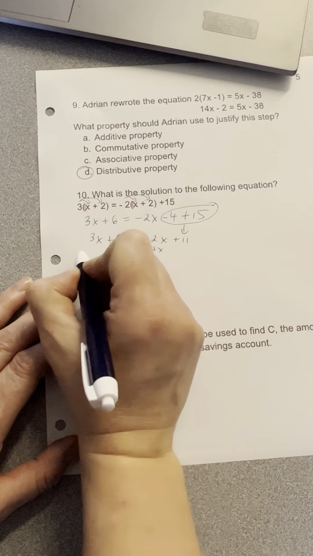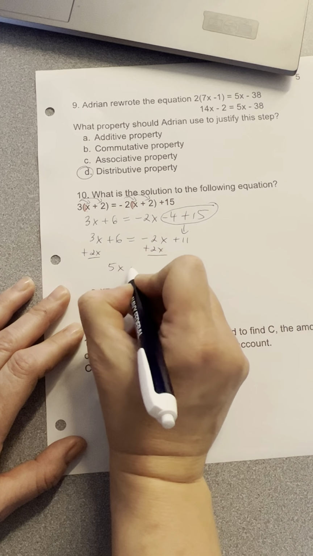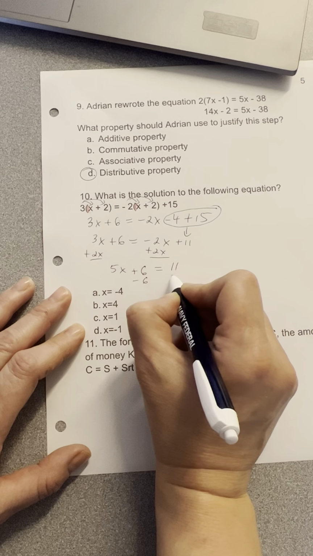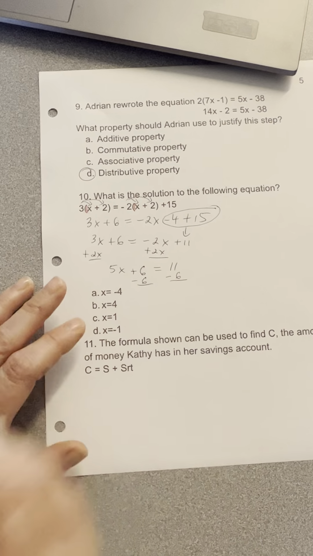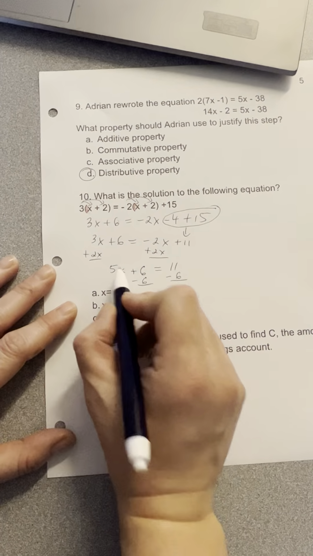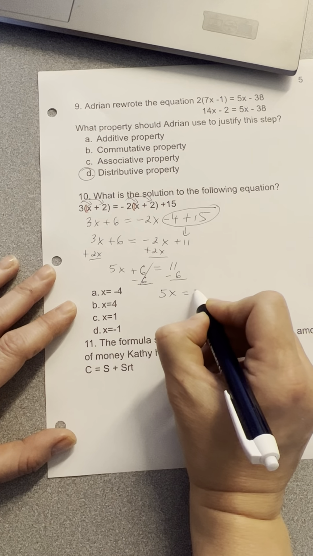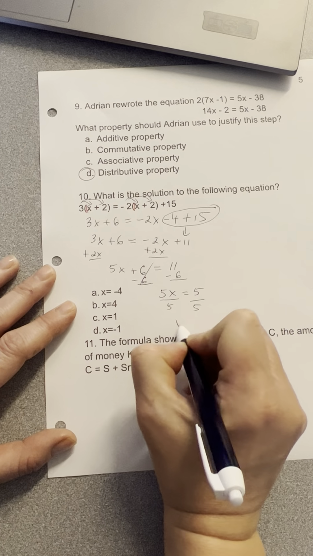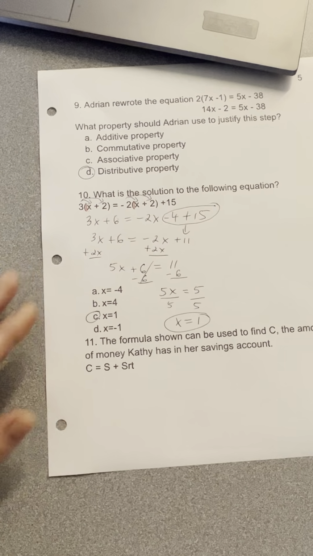Plus 2x plus 2x. All right, so we'll bring 5x down. This cancels. This gives us 5. And now last step, we divide by 5. All right, so answer is C.